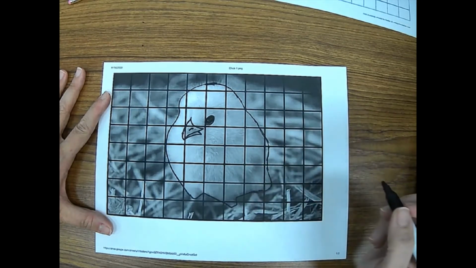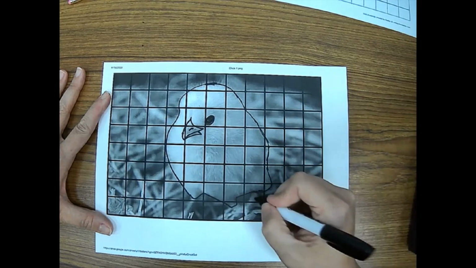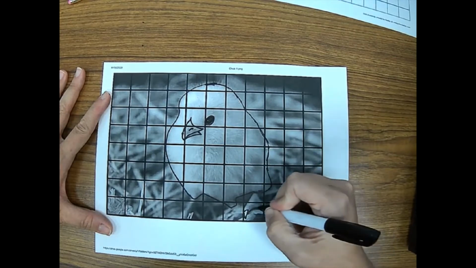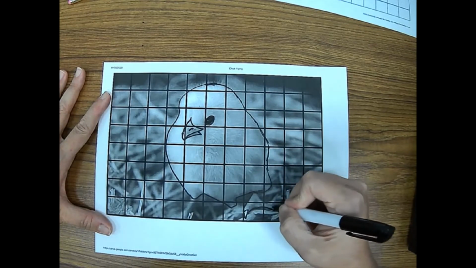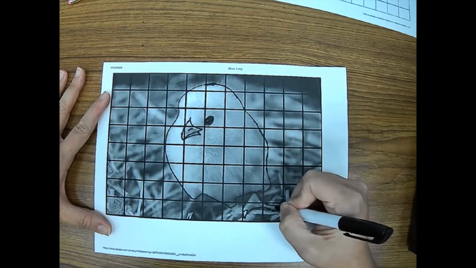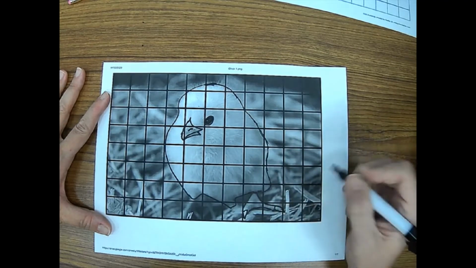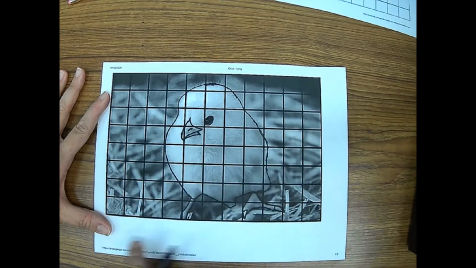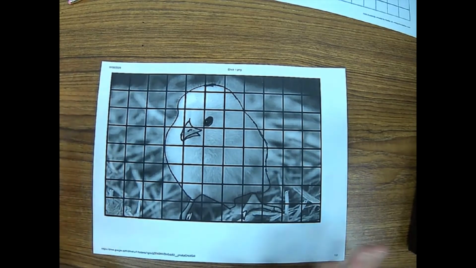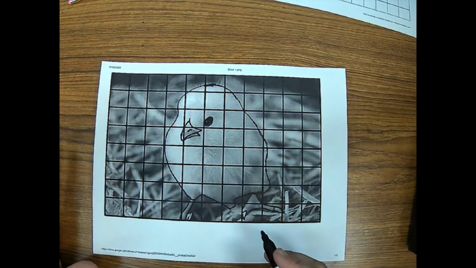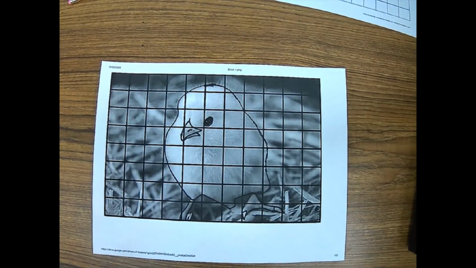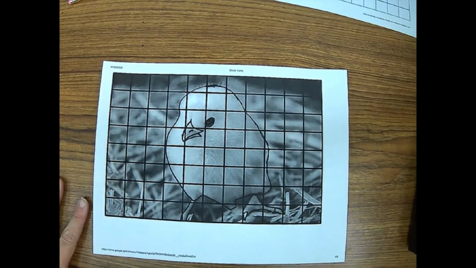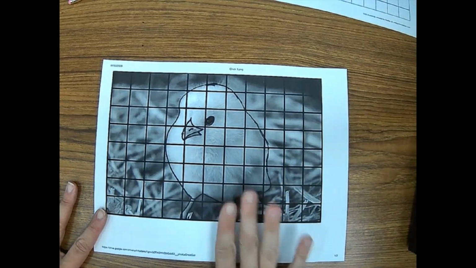There's his little foot. Sometimes it might be a little bit difficult to see. Okay, there's a little foot. And I think that's a leg right there. I'm not going to worry about everything else right now. I'm just going to worry about this. When you look at it this way, it's not that hard. It's really not as difficult as you think.